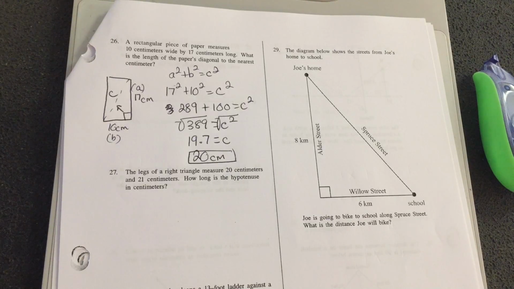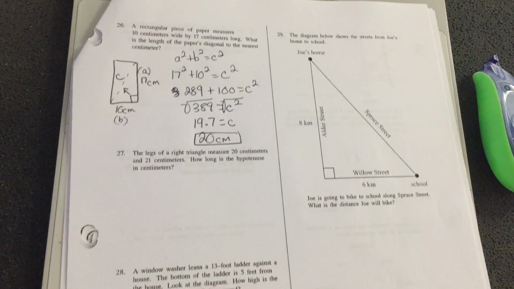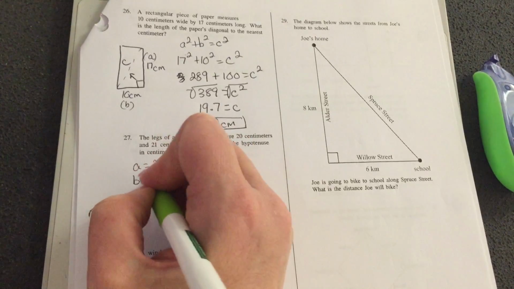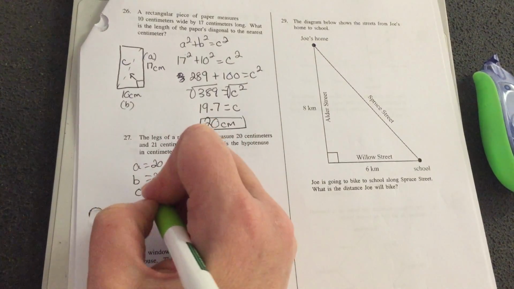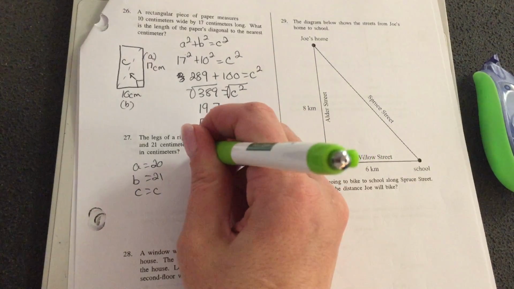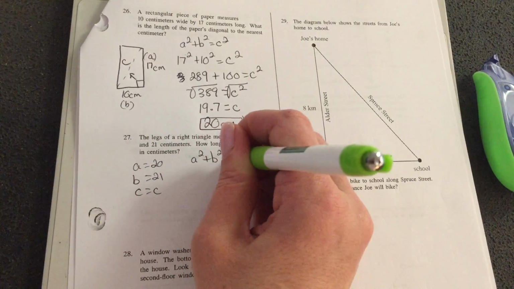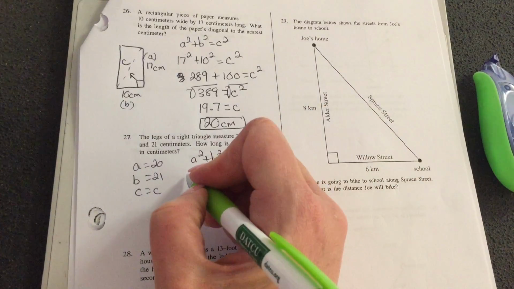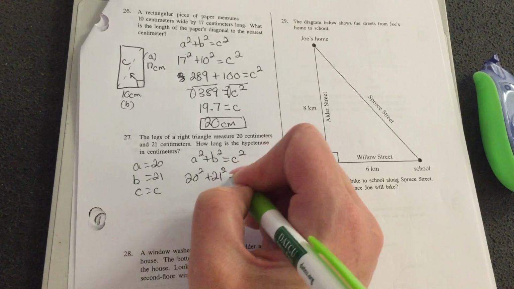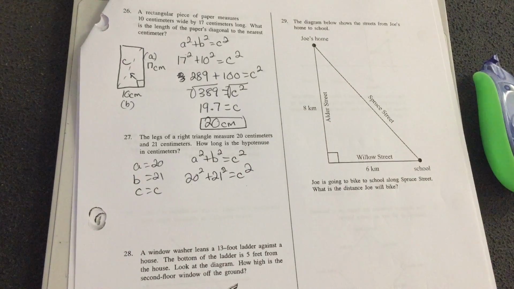The legs of a right triangle measure 20 centimeters and 21 centimeters. How long is the hypotenuse? Well, they're just flat out telling you exactly what you're looking for, okay? They're telling you that a equals 20 and b equals 21 and that you do not know what c is, the hypotenuse. So you just fill it in. a squared plus b squared equals c squared, and this is 20 squared plus 21 squared equals c squared.